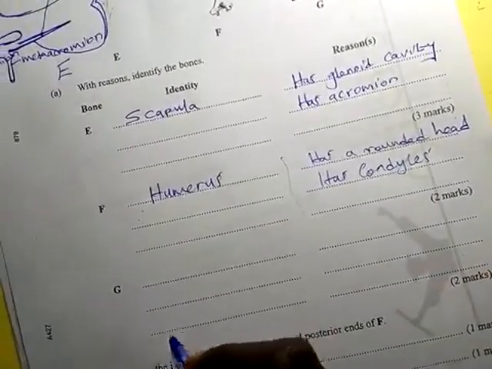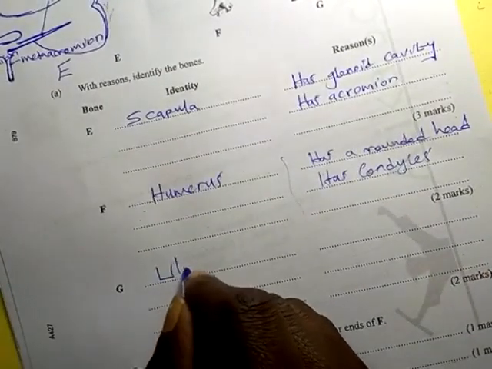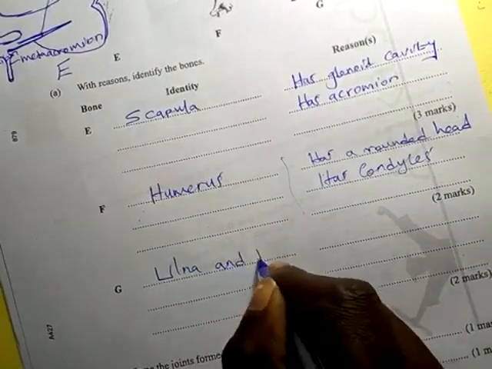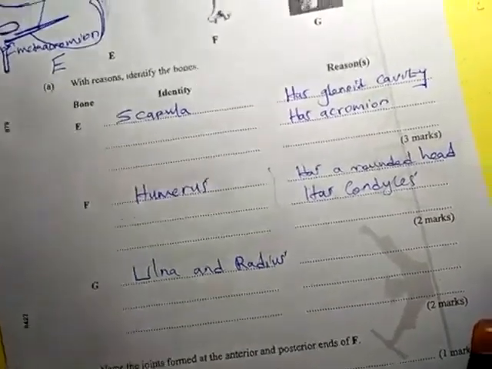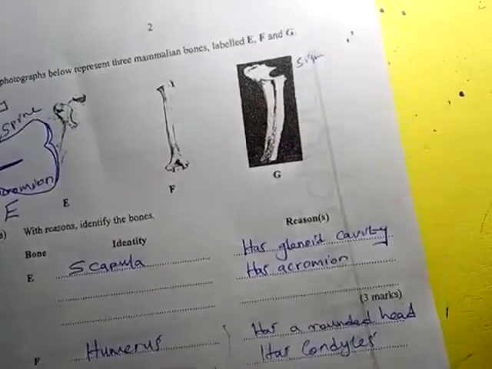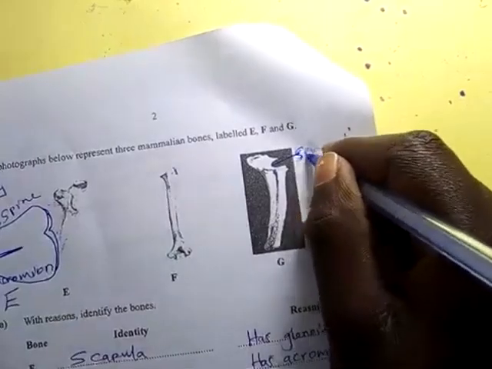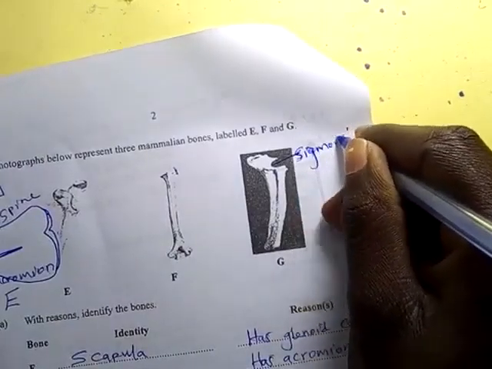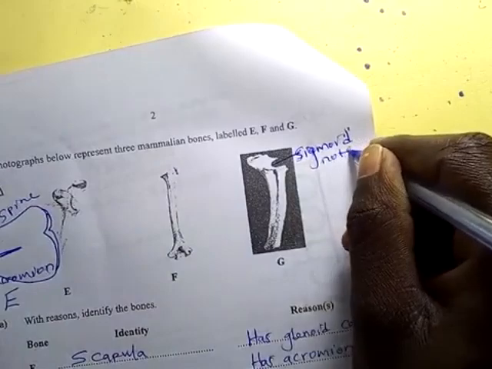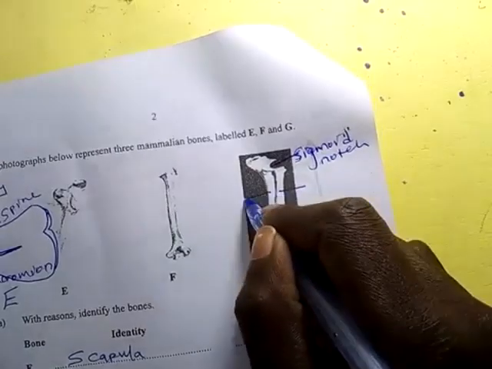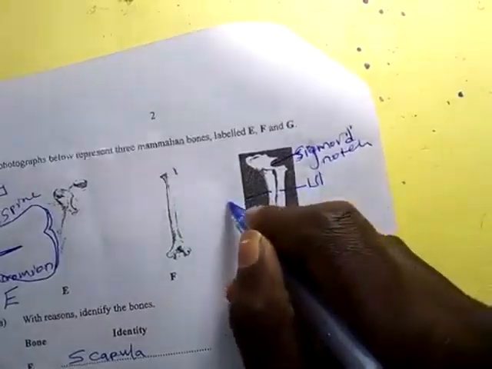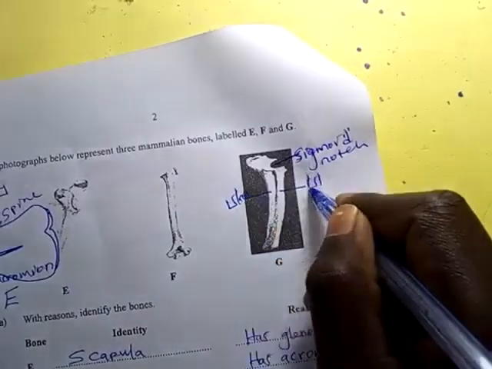And G now is the ulna and radius. The reason is because they have a sigmoid notch. This is the sigmoid notch, this hole. This is the ulna and the radius.